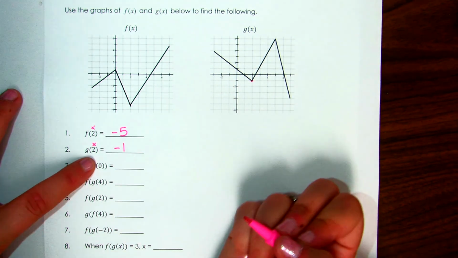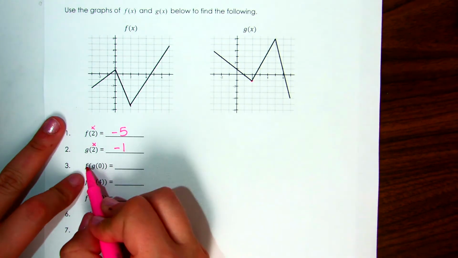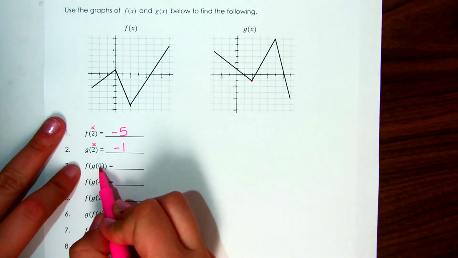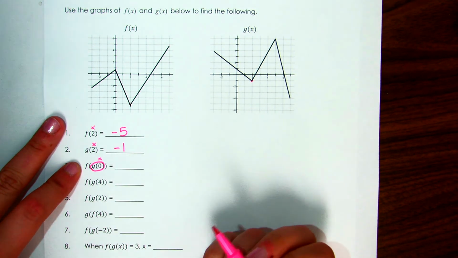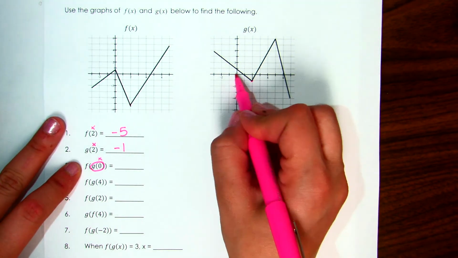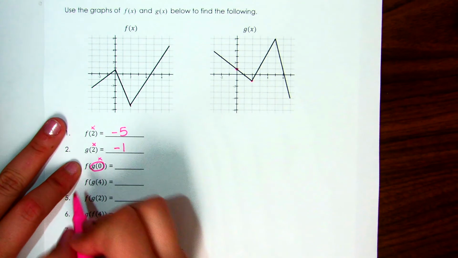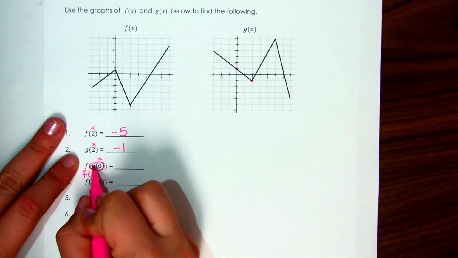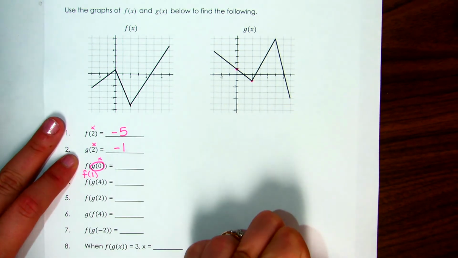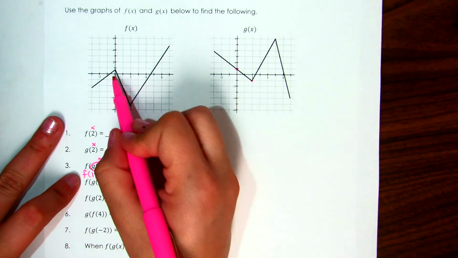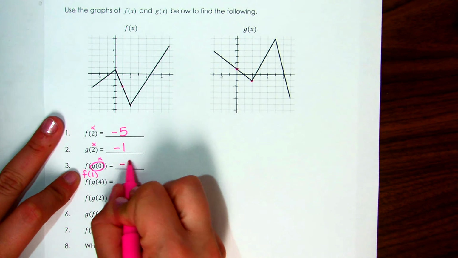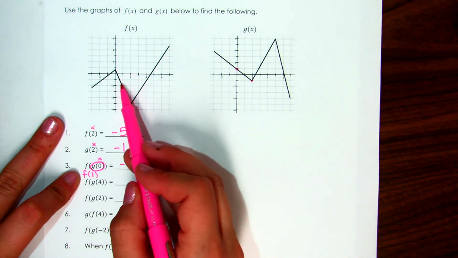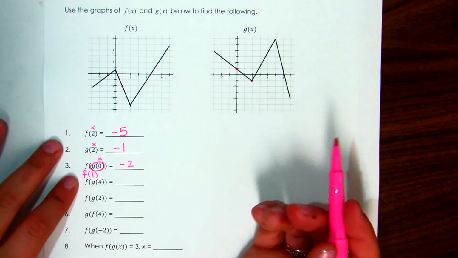So -1. To do f of g of 0, I'm going to do the same thing. I'm going to do g of 0 first. So when x is 0 on the g graph, y is 1. So instead of g of 0, I'm going to have a 1. f of 1 is -2, because on the graph where x is 1, y is -2.